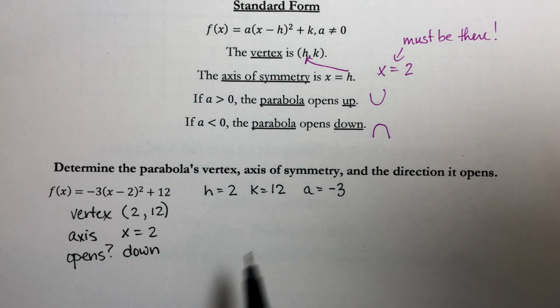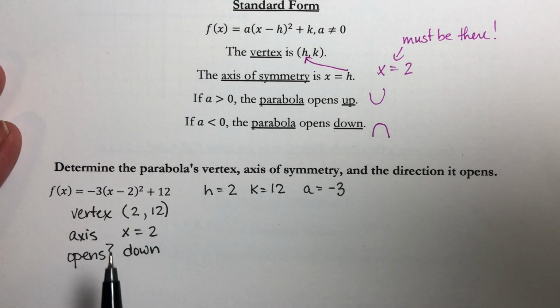Now, the good thing about all of this is stuff you can tell just by glancing at the equation. We don't have to know all of the specifics, but we can tell very quickly where our vertex should be. It should open down, and it should be symmetric about this. Now, why is that useful?